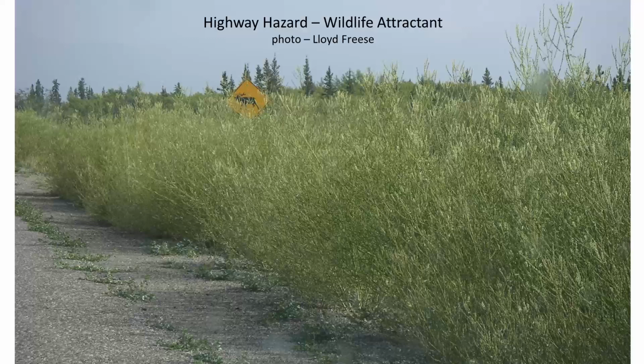So if there are animals coming out of the surrounding forest being attracted to the sweet clover, there's a lot of worry about collision, and so that's why they're trying to mow it. Also, we've discovered that mule deer, which have recently moved into Yukon, in the fall when they're hunted, almost all of their antlers are stained green, and that's because they're going to the roadsides and eating sweet clover.